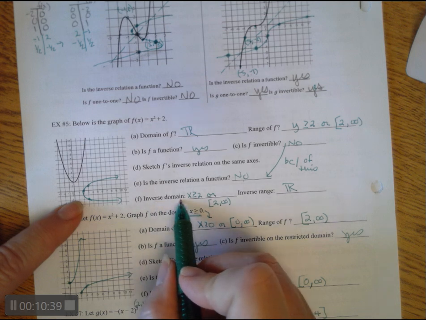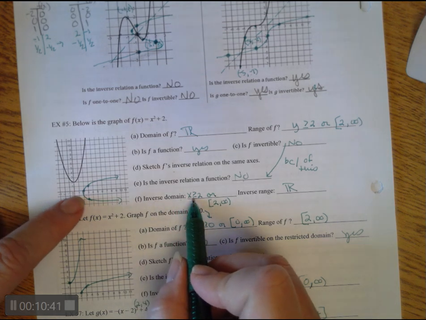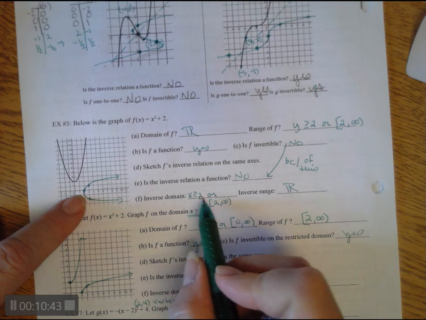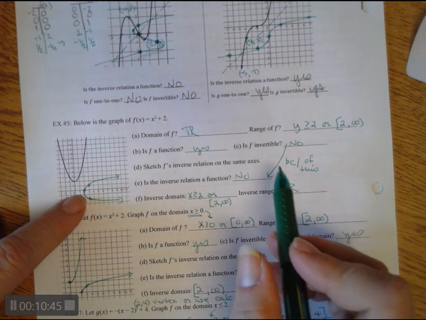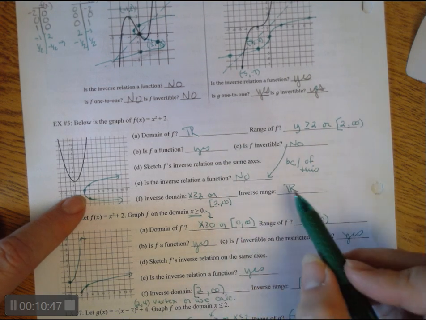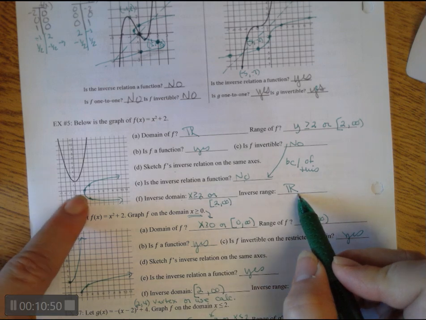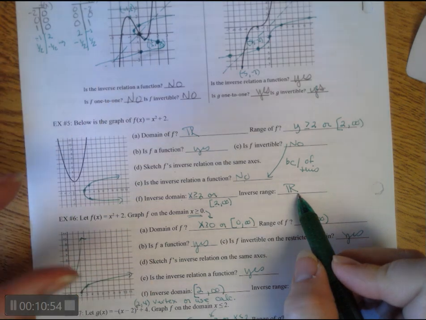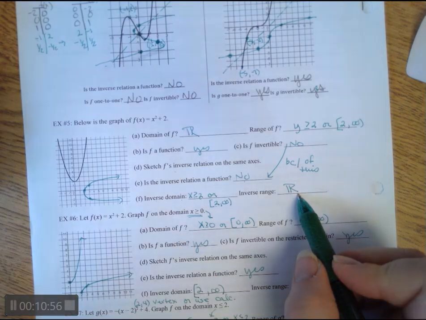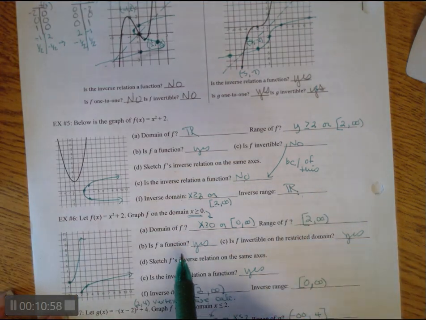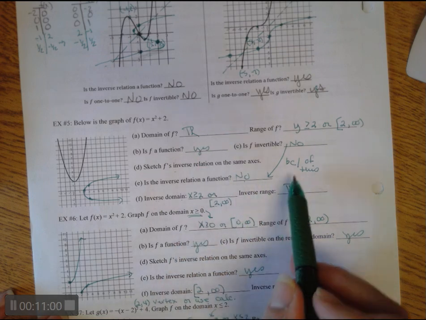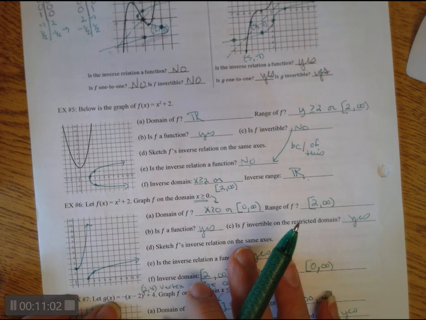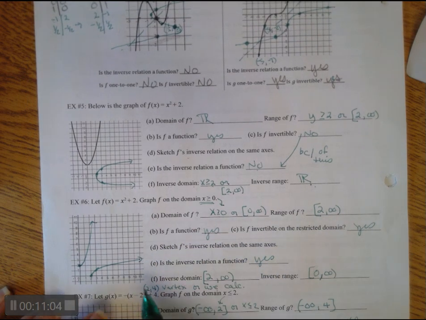But look at the inverse domain. It's everywhere where x is greater than or equal to 2. Okay, or 2 to infinity, whichever way you want to say. All right, and then the inverse range, well, how low to how high does this go? It opens up slowly forever, so it is all real numbers. All right, notice these swapped. Okay, and that's what's going to happen here as well.